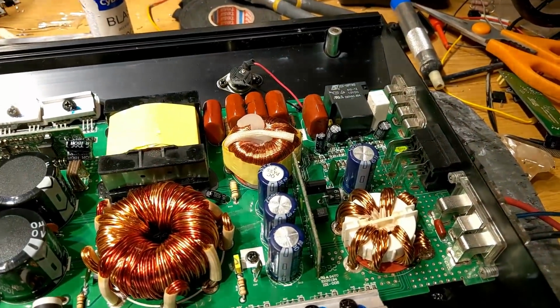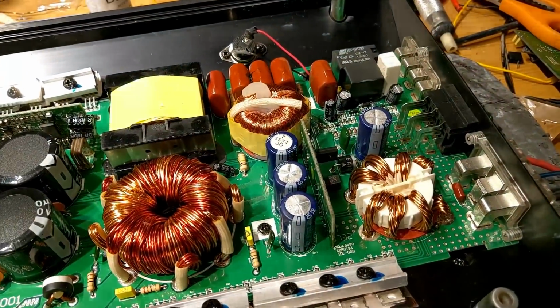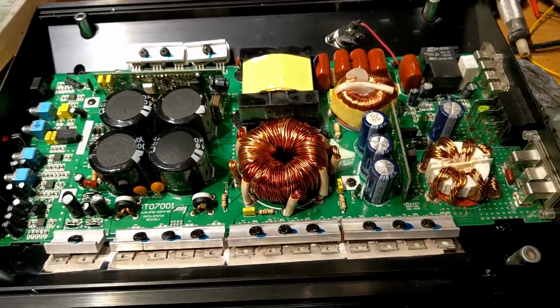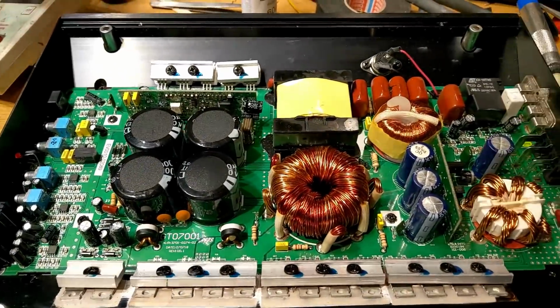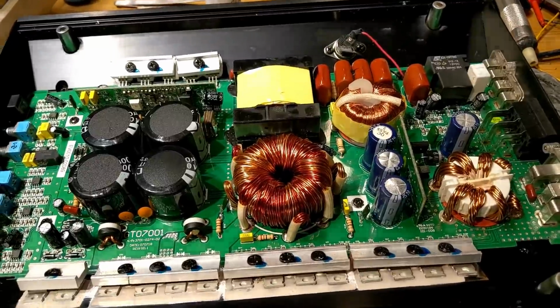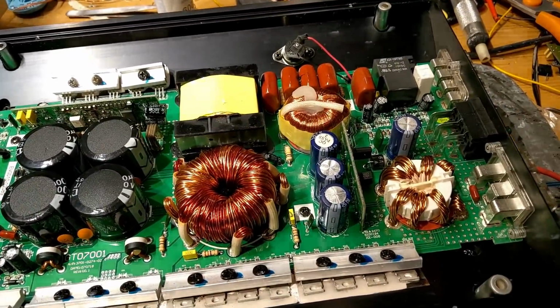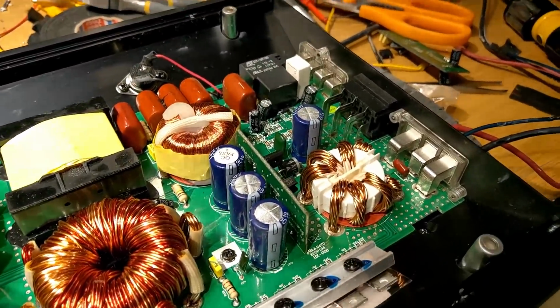So obviously the right thing to do is to replace all of these capacitors, which I will do. However, I just want to power the amplifier up and see if there's any issues elsewhere on the board. I don't think there will be, but I just want to check. So I just wanted to show you this really weird thing with the capacitors.